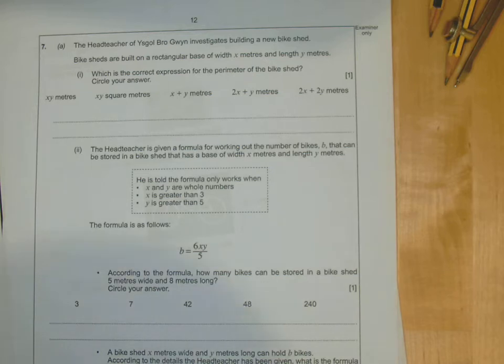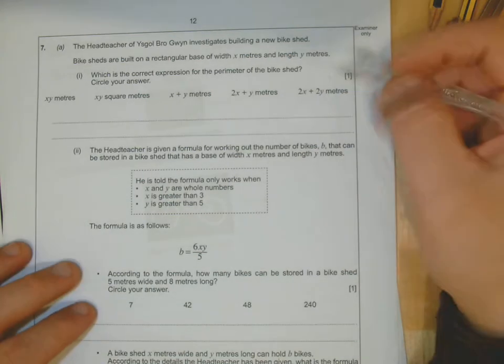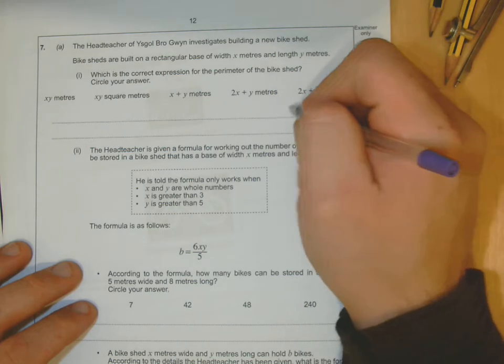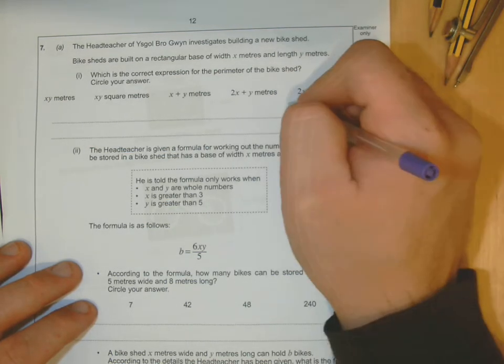Okay, so the head teacher of Ysgol Gwyn investigates building a new bike shed. Bike sheds are built on a rectangular base of width x and length y. Which of these is the correct expression for the perimeter of the bike shed? Now, we've got one of these here. If you think about it, it's rectangular, isn't it? So we can do a little quick sketch.